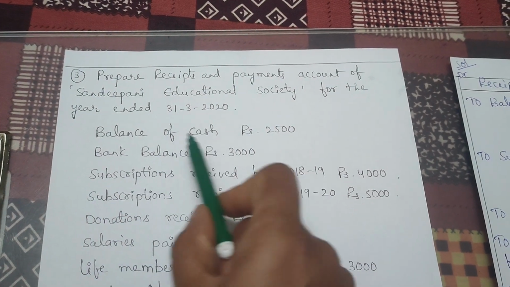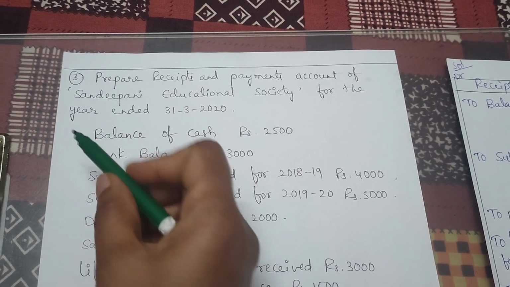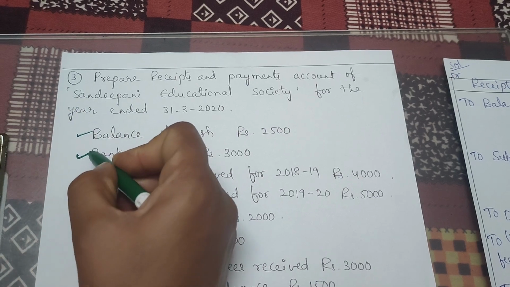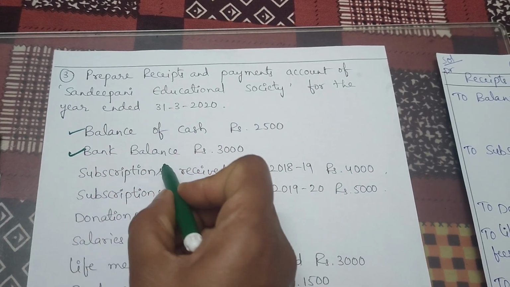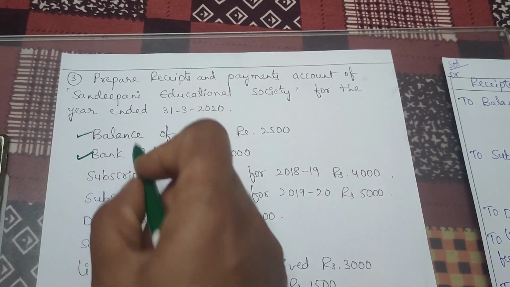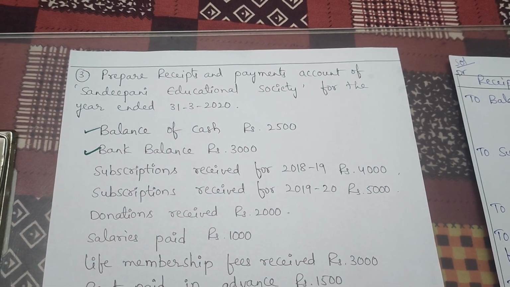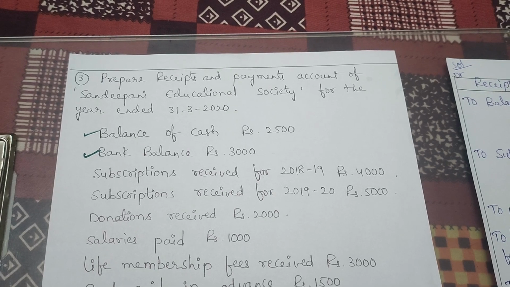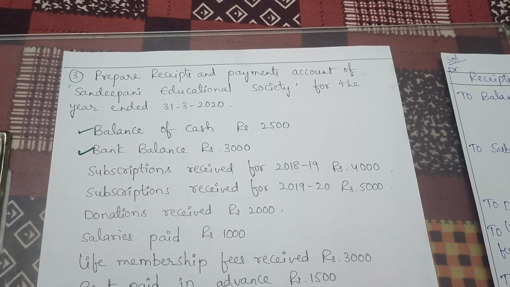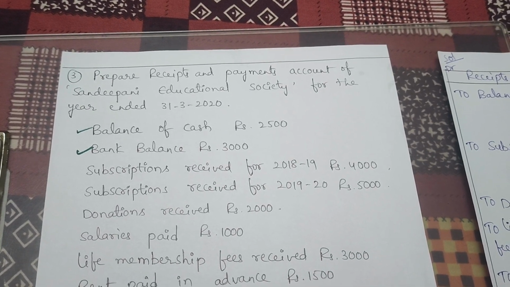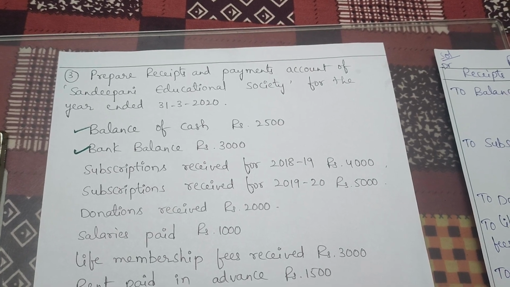Balance of cash, bank balance. Whenever any balances are given, cash as well as bank, at the beginning, we have to assume that these are opening balances. Always opening balances will appear in the receipts and payments account on the debit side as the first item.